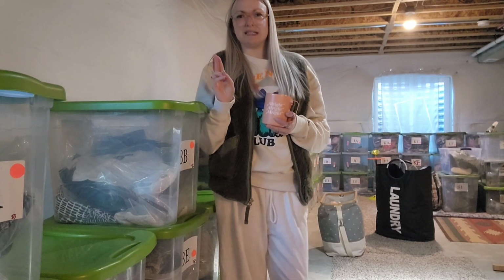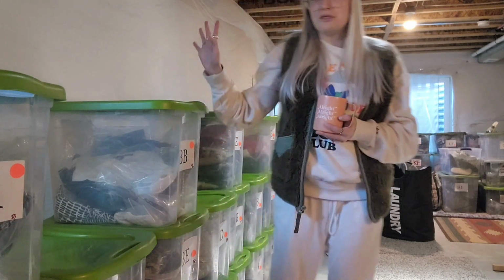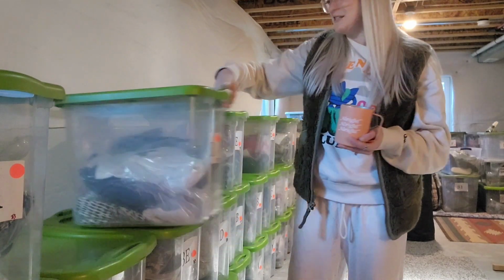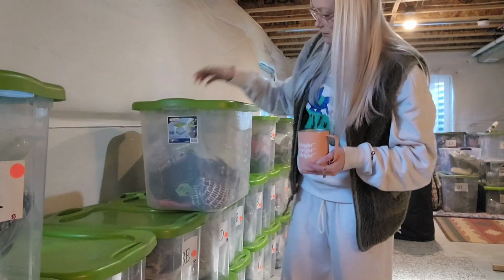And why are my bins different sizes? These little babies are my original, my OG babies. They are my, what size are they?